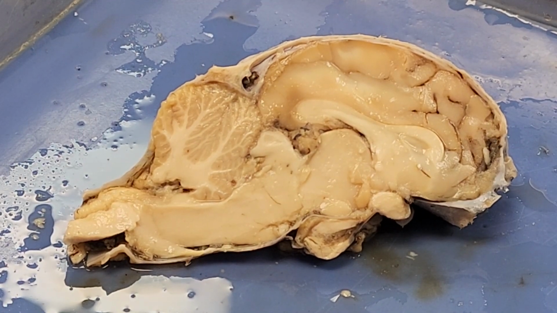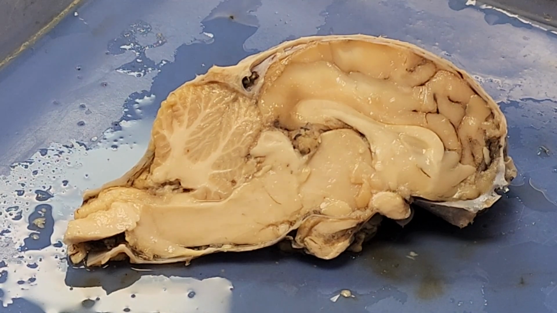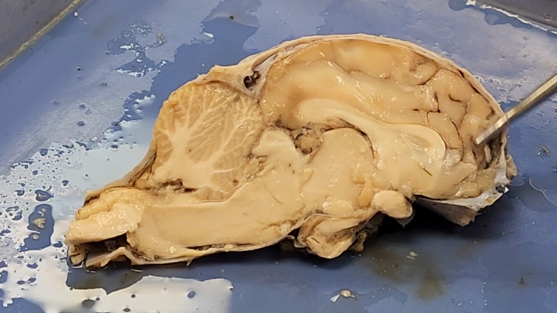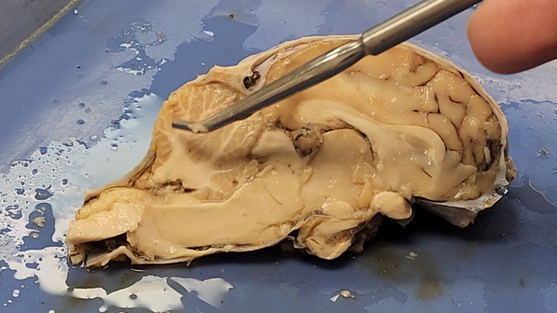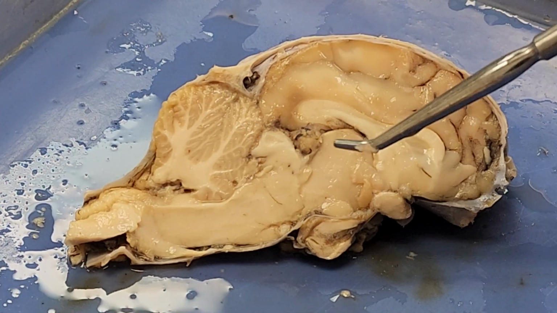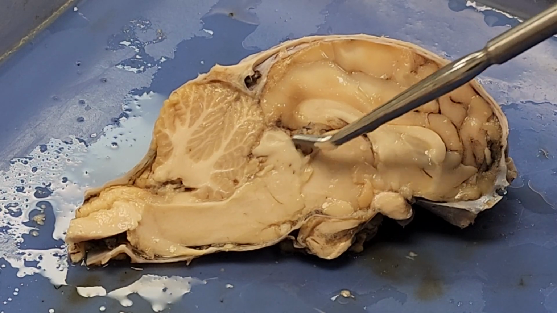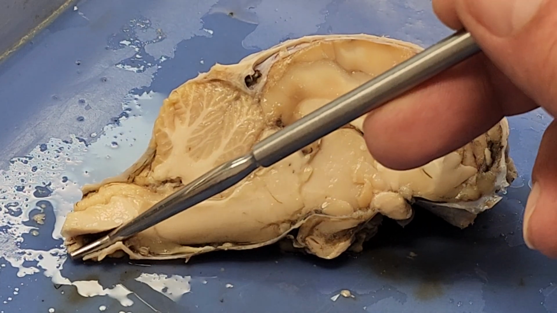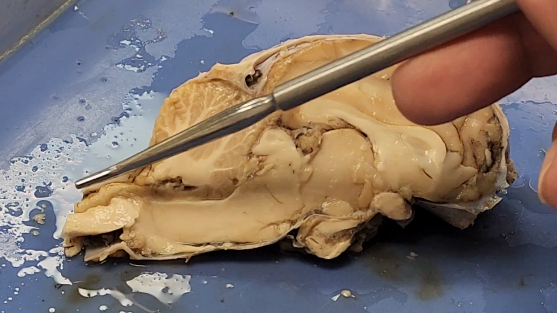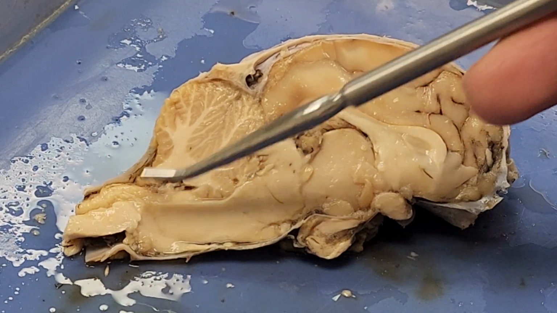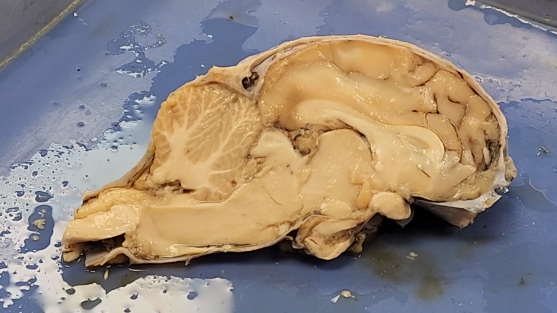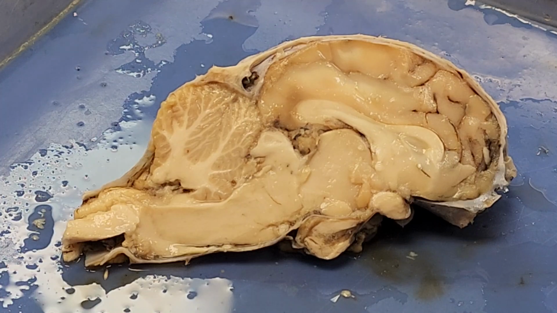So the main parts of the brain that we want to be able to notice right out of the gate: of course, all of this is my cerebrum. This back here is going to be my cerebellum. This is my diencephalon, and then this is my brain stem that will eventually turn into my spinal cord on the way down. When we look at this, it's hard to distinguish a lot of these structures because everything's the same color, everything kind of looks the same.